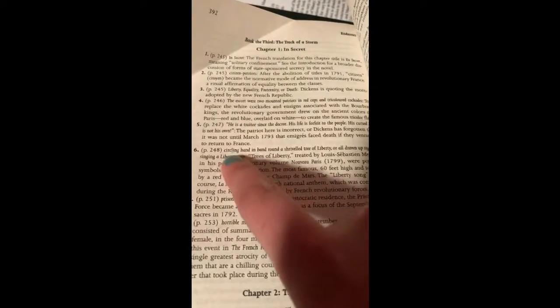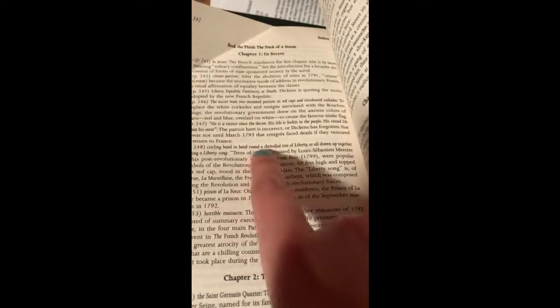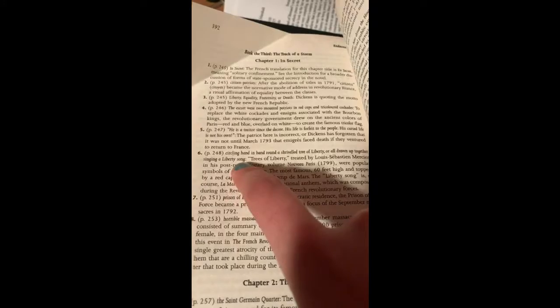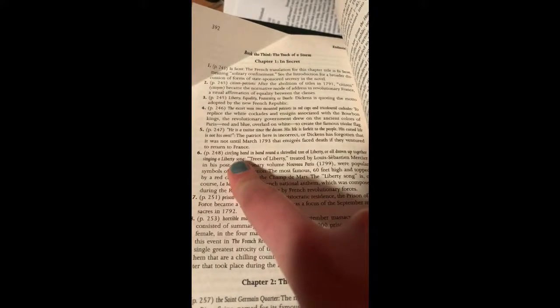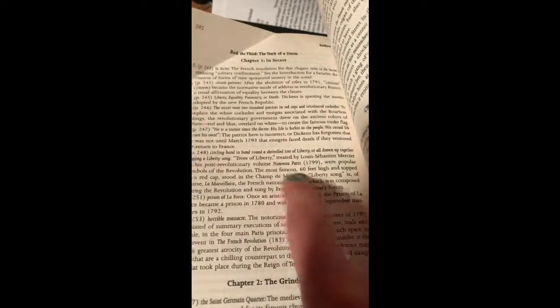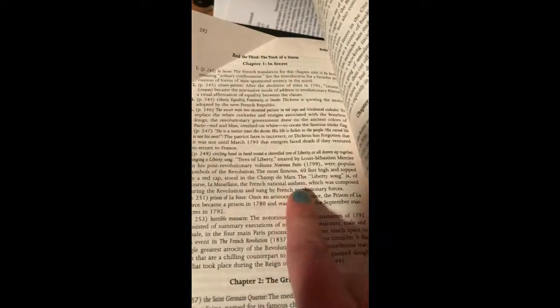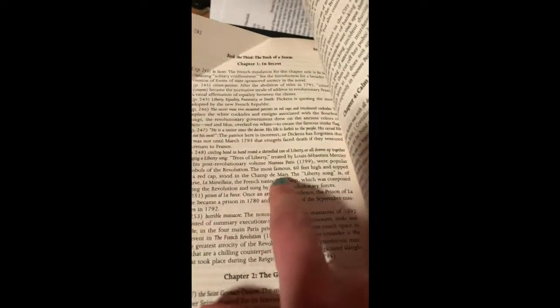And they've got the quote from the text in italics, which is really easy to distinguish content from the text versus an actual explanation, which is right here in the normal Roman font.